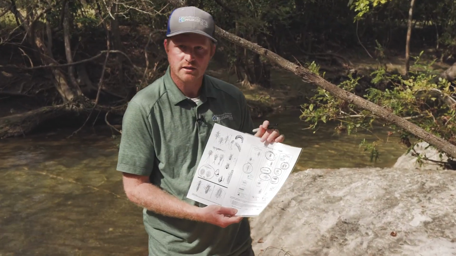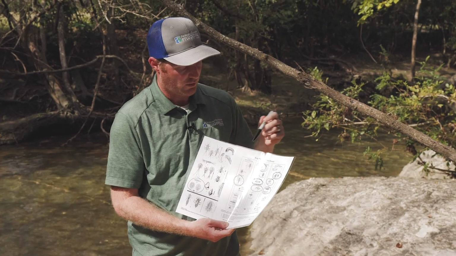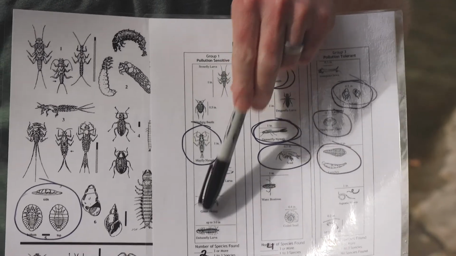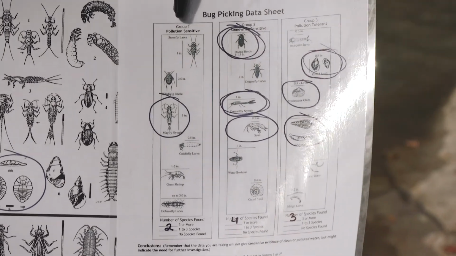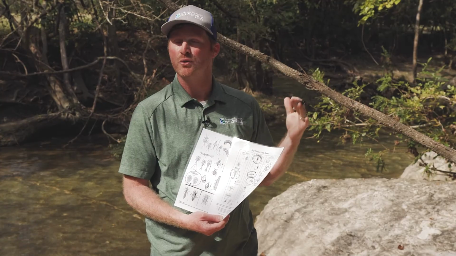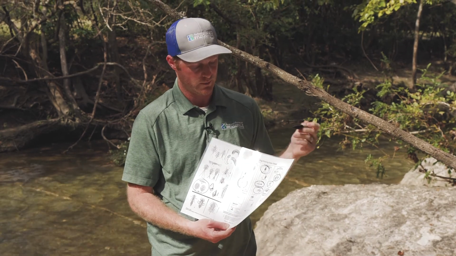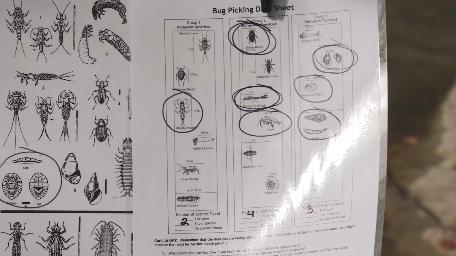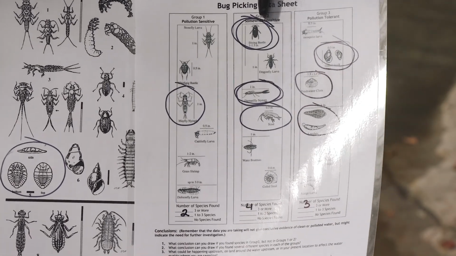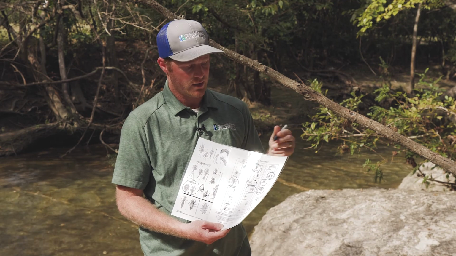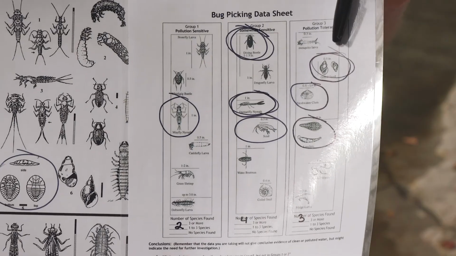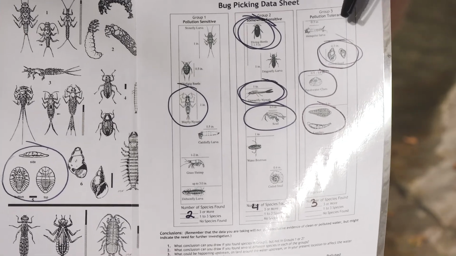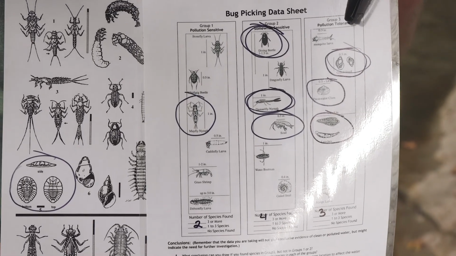So one thing that you need to know is that macroinvertebrates are classified into 3 different groups. Group 1 are listed as pollution intolerant, which means that they do not like to live in polluted water. Group 2, they're listed as somewhat pollution tolerant, which means they can live in slightly polluted water. And then finally, group 3 is listed as completely pollution tolerant, which means that they can live in clean water, but they can also live in polluted water.